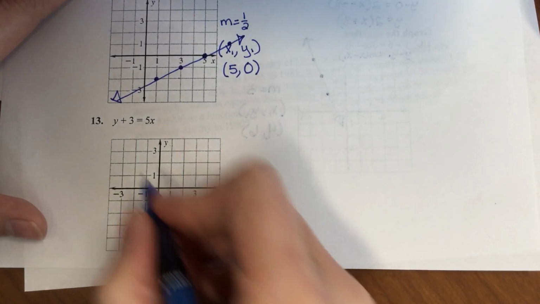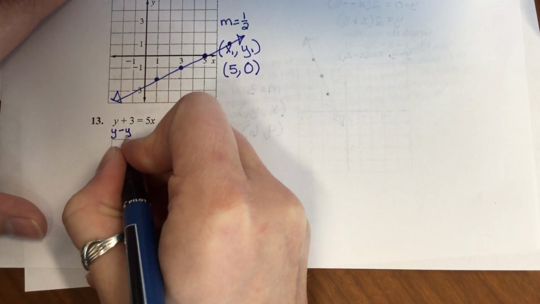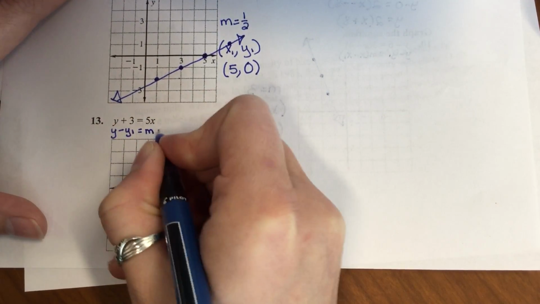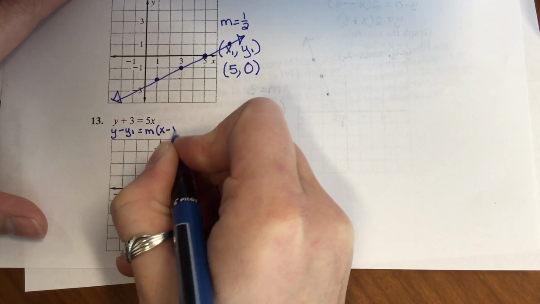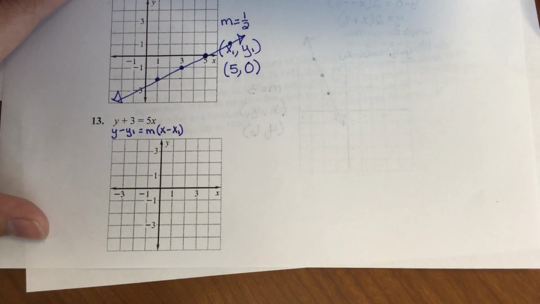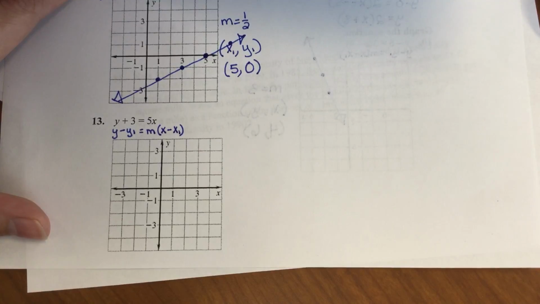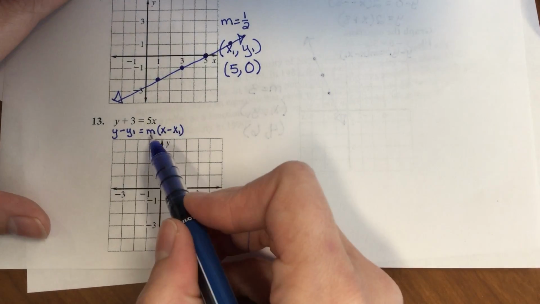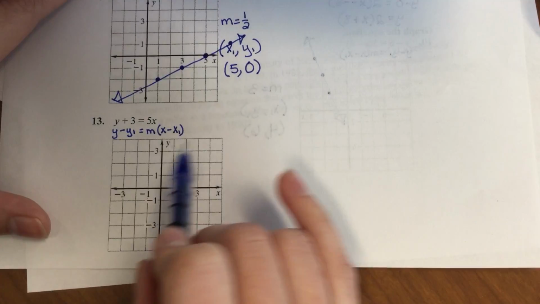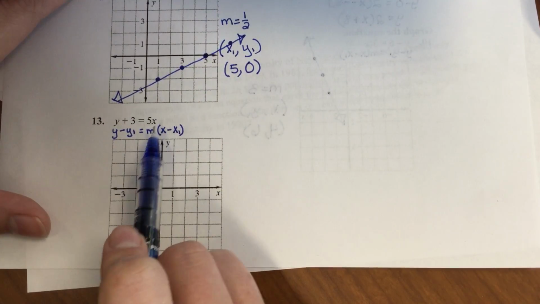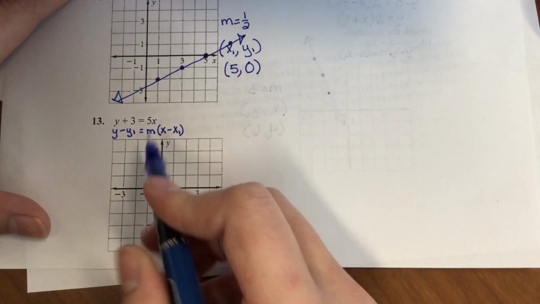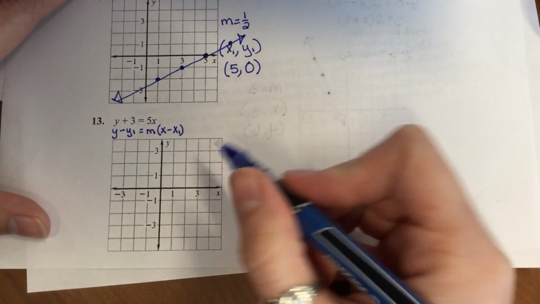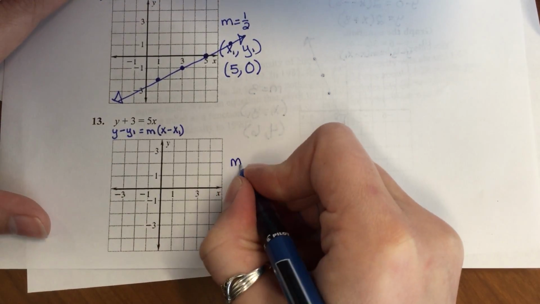Last one we're doing together. y minus y1 equals m times x minus x1. Okay, m. That's weird. What's m? Well, it's the one that's multiplied by the x's, but if there's not two x's, it's just this times x, which is 5x, so m is 5.